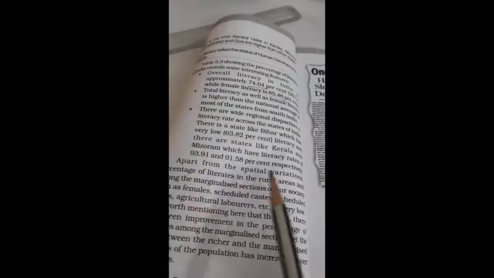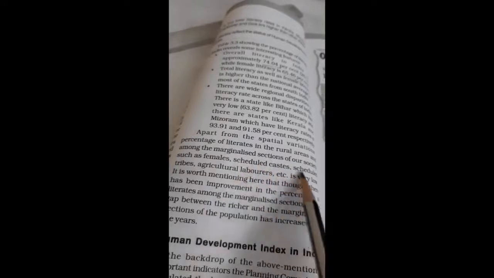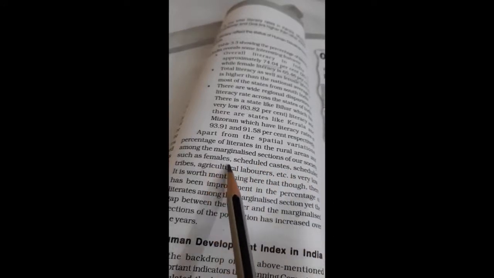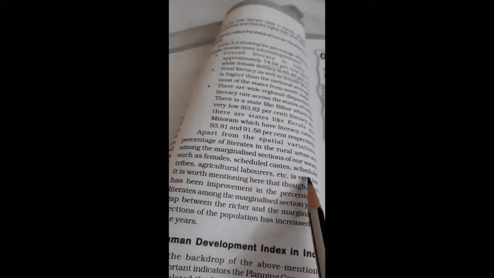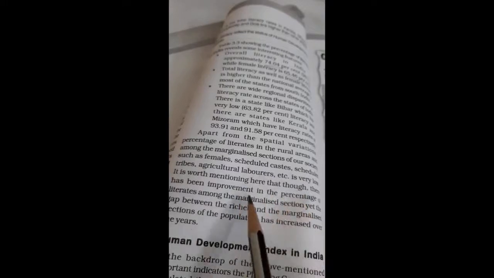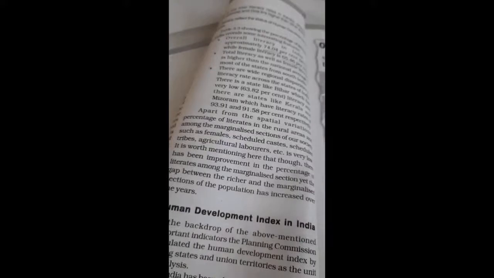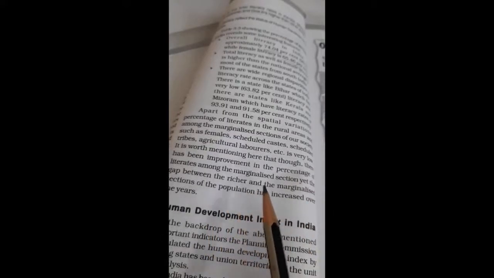Apart from the spatial variations, the percentage of literates in the rural areas and among the marginalized sections of our society, such as females, scheduled castes, scheduled tribes, agricultural laborers, etc., is very low. It is worth mentioning here that though there has been improvement in the percent of literates among the marginalized sections, yet the gap between the richer and the marginalized sections of the population has increased over the years.